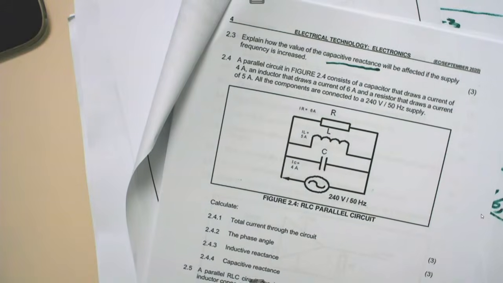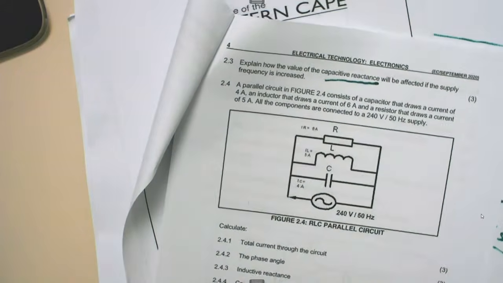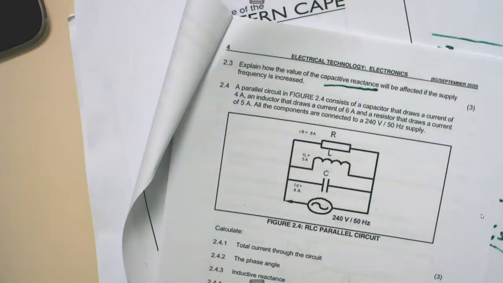So let us see here. We've got the circuit here, which we have R, we've got L, and we also have C here. They are saying calculate the total current.